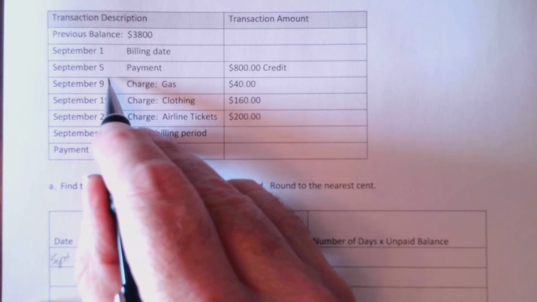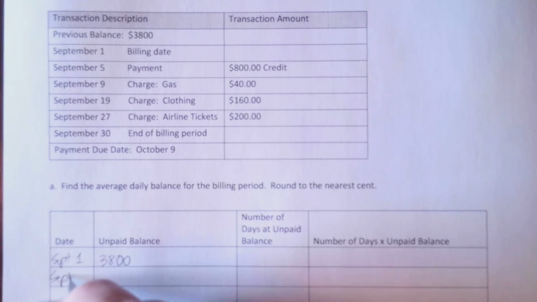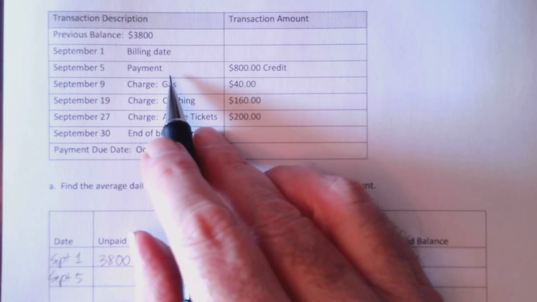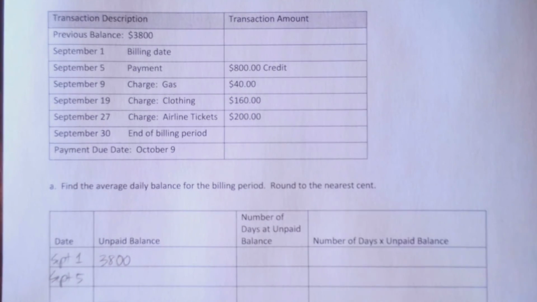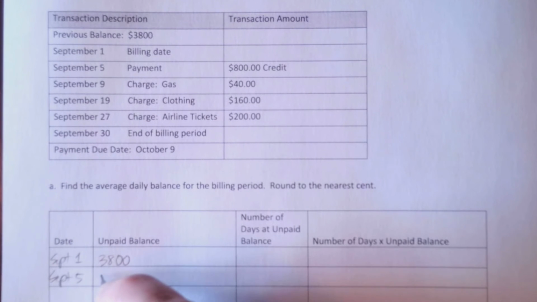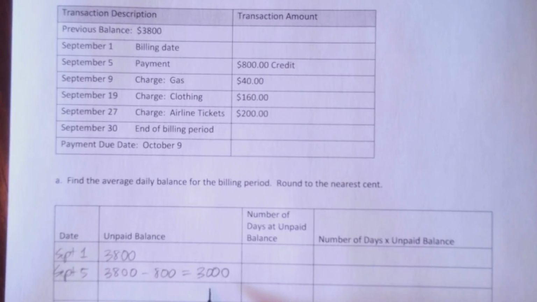Now the next activity occurred on September 5th. And that's when they received the payment for the credit card, a payment of $800. So we're going to subtract $800. And so now $3,000 is what would be owed.